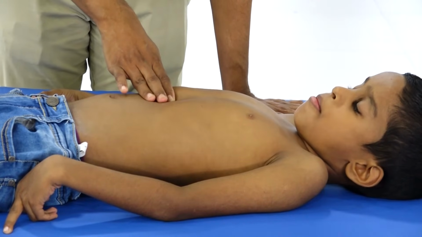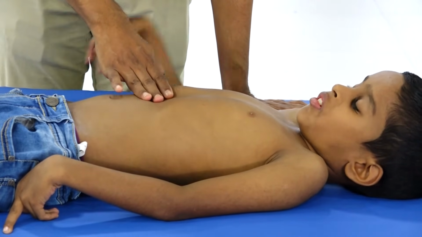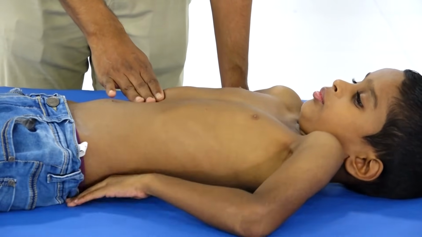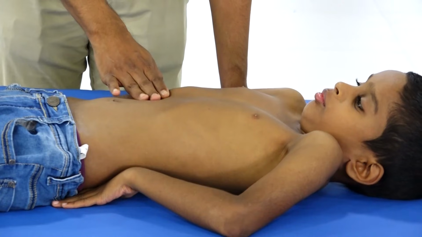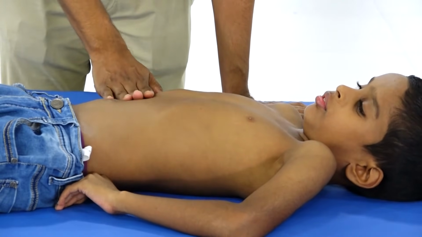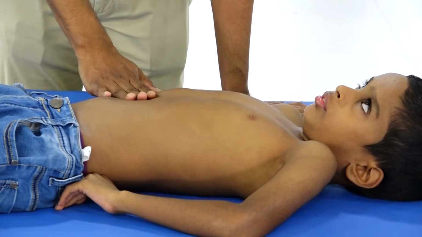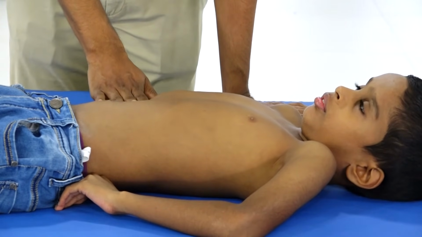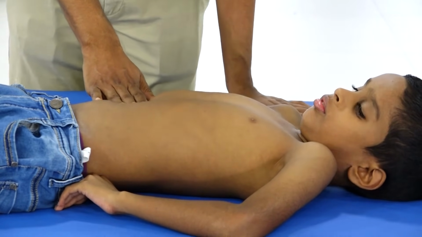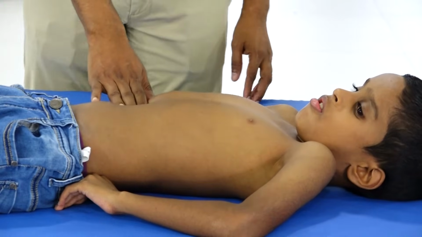You will need to understand whether the liver has got a regular edge and the type of consistency, whether it is soft or firm, and the surface, whether it's regular or irregular. A presence of a nodular liver may indicate an underlying chronic liver disease. You can reconfirm the liver edge by percussion starting from the right iliac fossa.